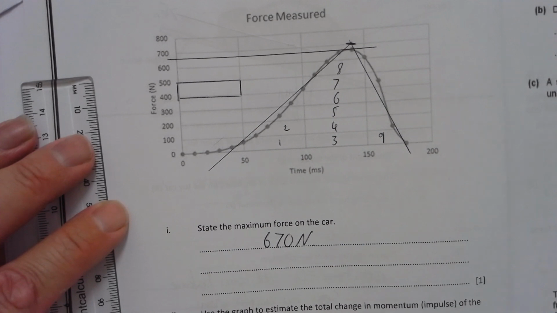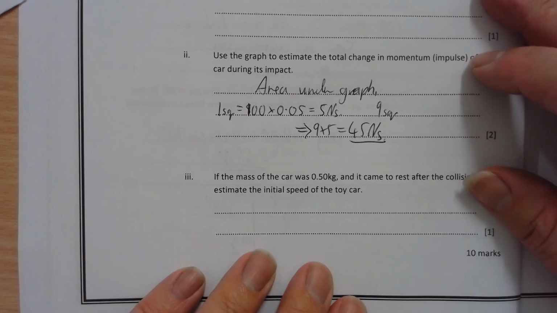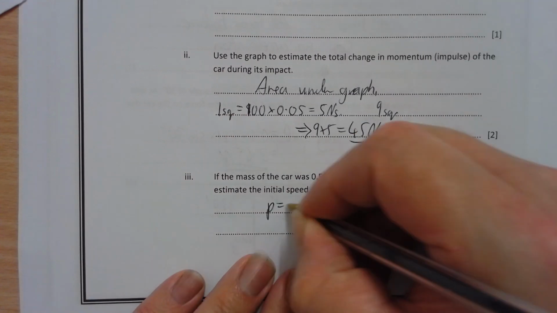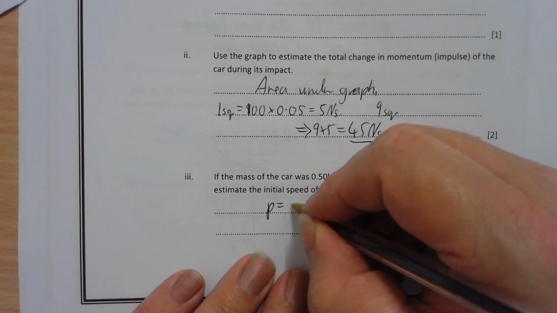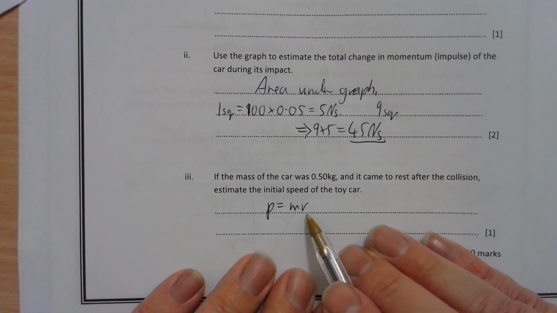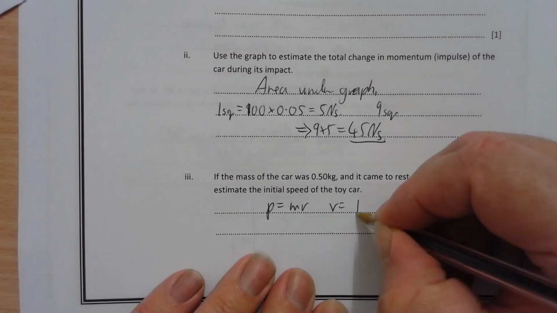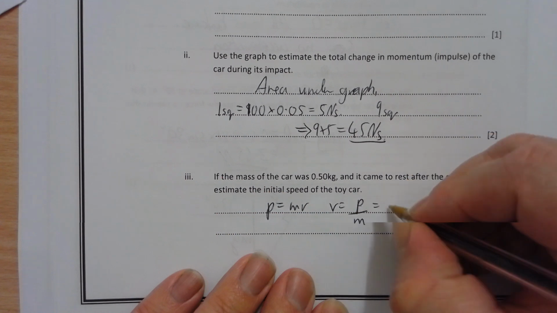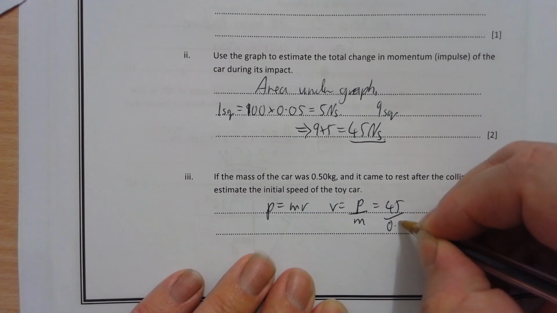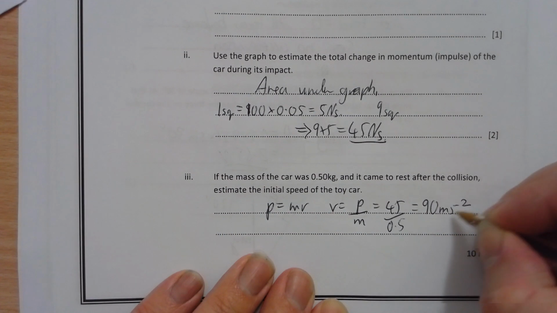So if the mass of the car was 0.5 kilograms, it came to rest after the collision, estimate the initial speed of the car. So we know that the momentum, the impulse it's given, is mass times velocity. So its change in impulse is going to be the mass times the change in velocity. So if we want to work out the velocity of the car, we know it's the change in impulse divided by the mass. So the change in impulse is 45 divided by the mass, which is 0.5. We end up with 90 meters per second, which is a bit fast for a toy car, but it'll do nicely.